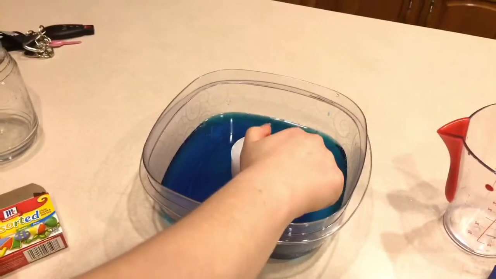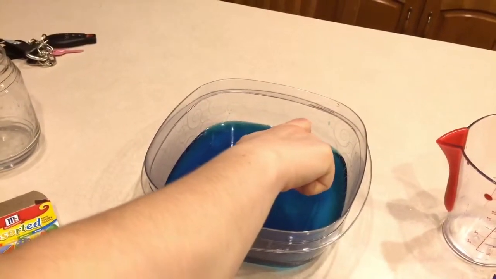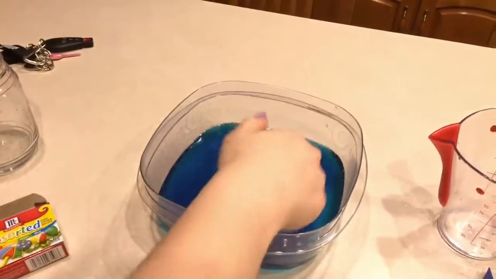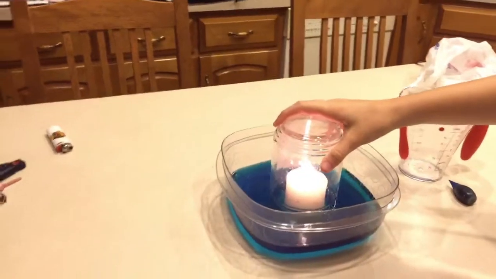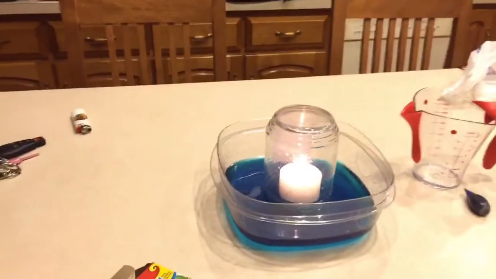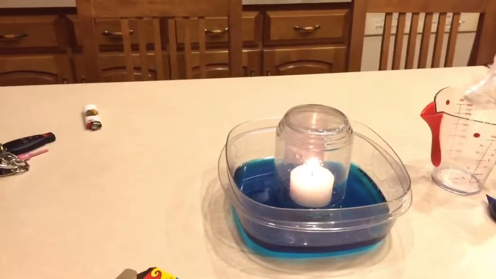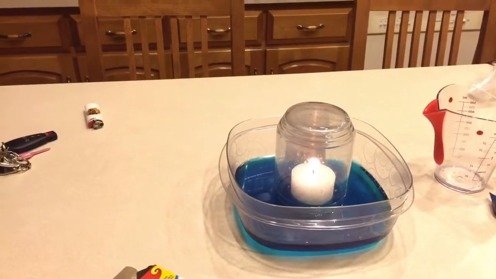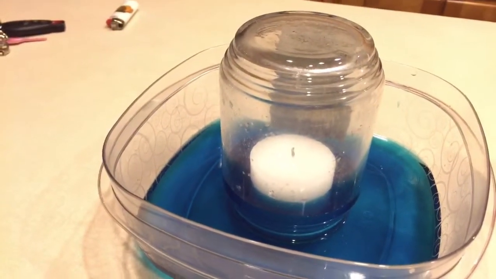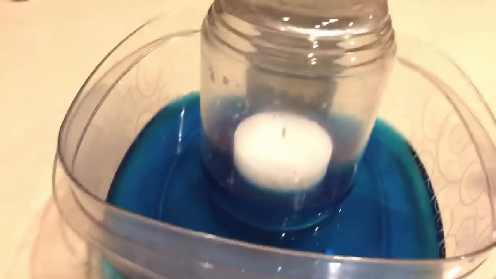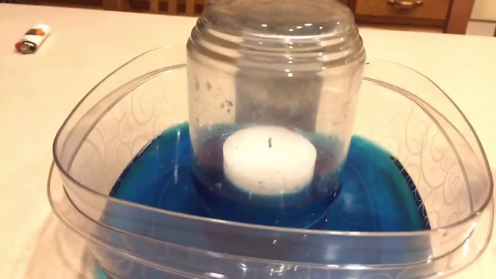The next step is to light the candle after you put it into the container. The next step is to cover the candle with a clear glass jar and see what happens. The water in the jar is rising. The water in the jar rose all the way up.